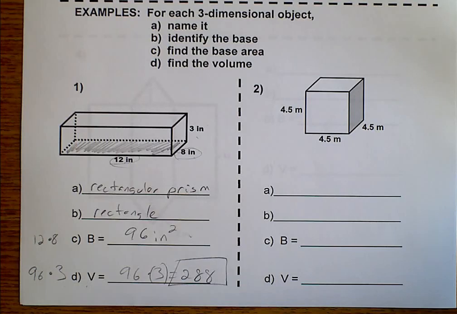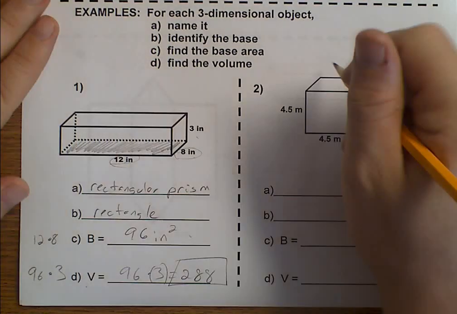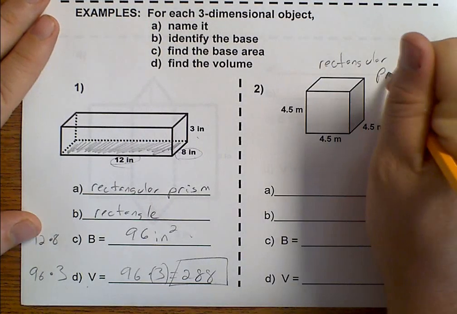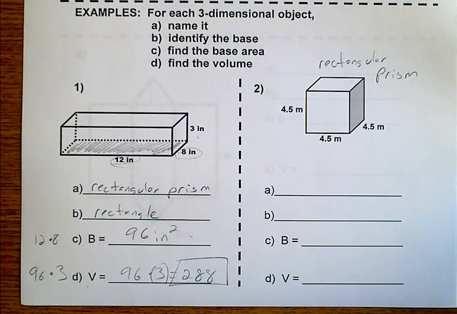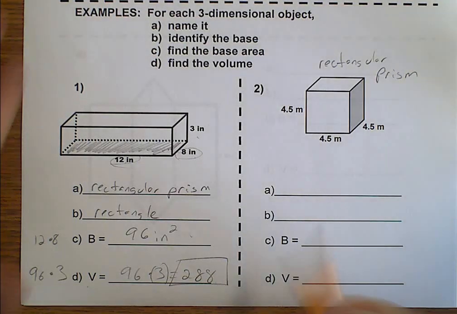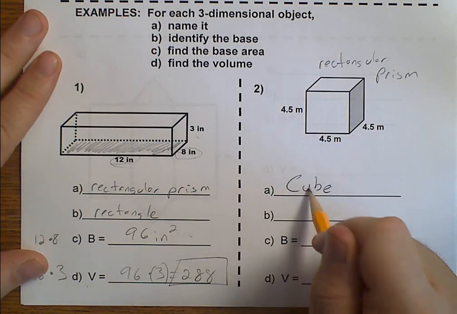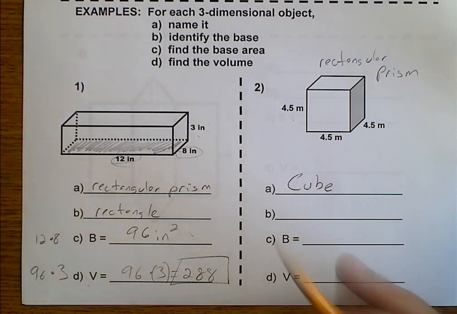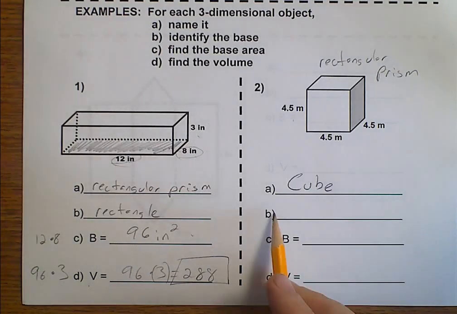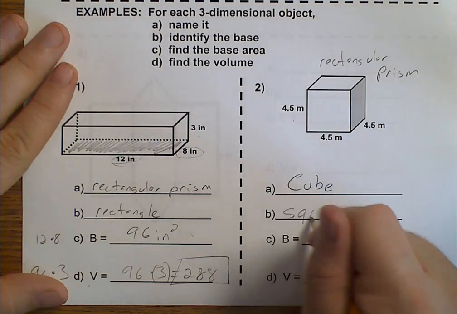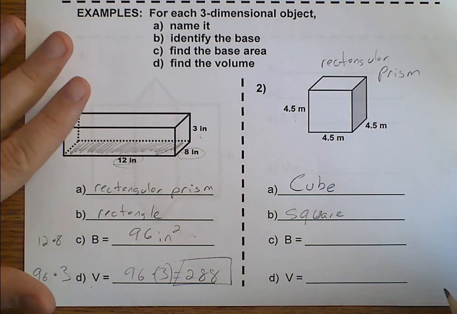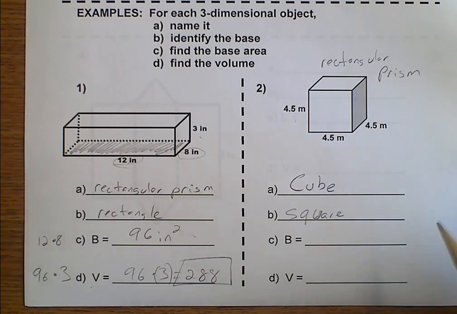Now for number 2, this is also a rectangular prism. However, I didn't write that on the blank because more specifically, this is a cube. It's a special type of rectangular prism because all 3 dimensions are the same. So our base here would be a square. We could have said rectangle because squares are rectangles. However, more specifically, this is a square.